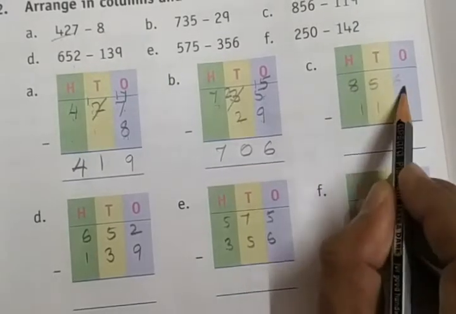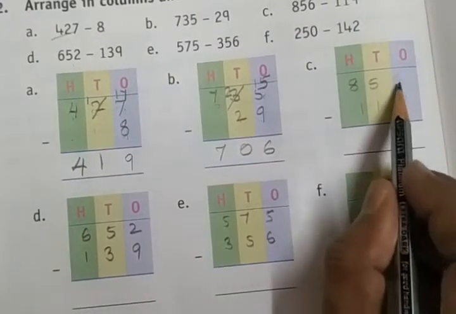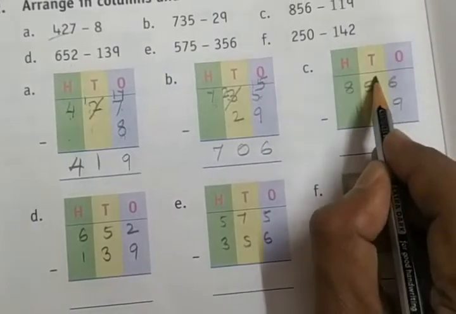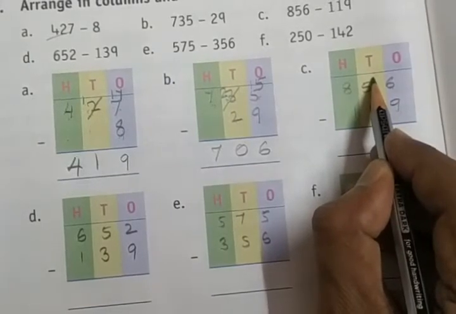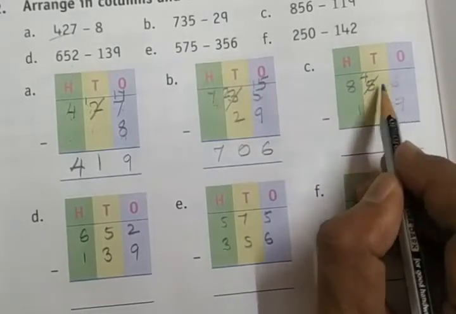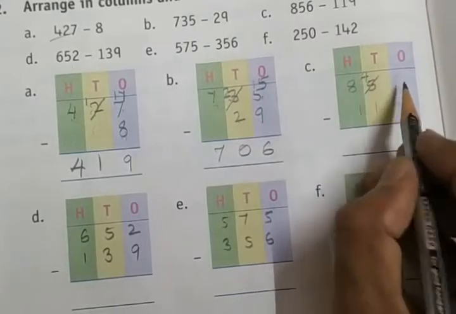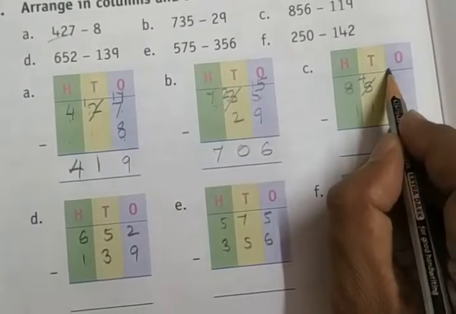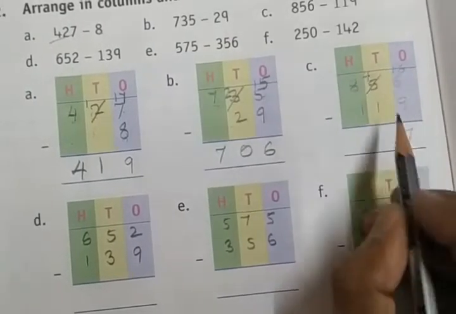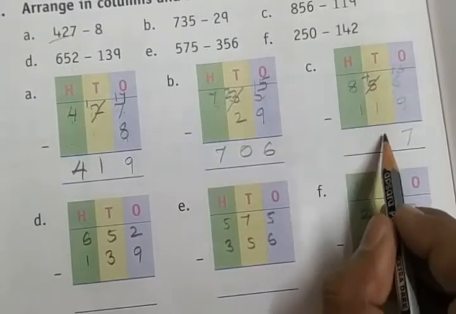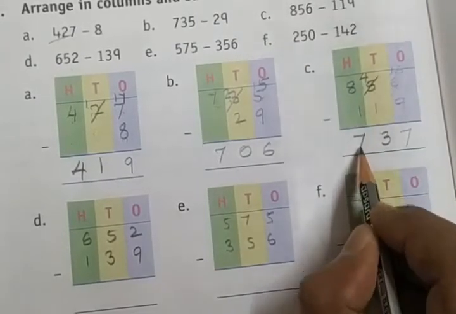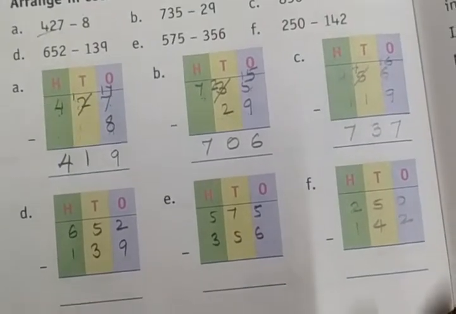Okay, 856 minus 119. 6 minus 9 is not possible here. For that again we have to go for regrouping. Regrouping here we can call borrowing. Out of 5, 1 you have taken, means it will remain 4, and here it will be 10 plus 6 is 16. Okay, 16 minus 9 is 7. 5 will become 4 now. 4 minus 1 is 3. 8 minus 1 is 7. Okay, this is how we need to solve the sums.